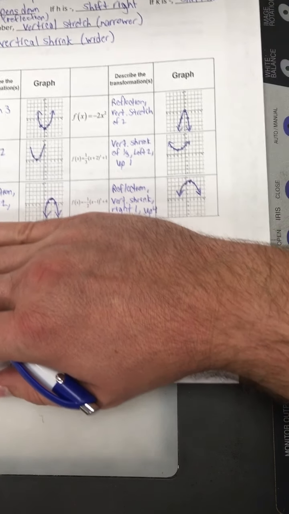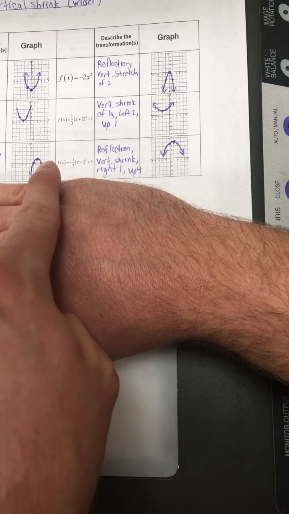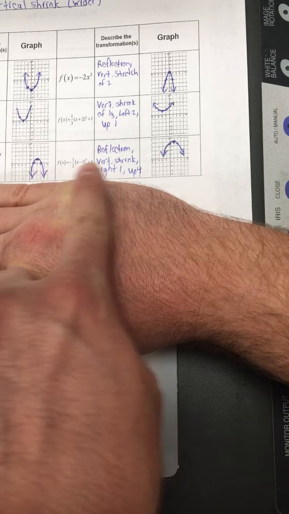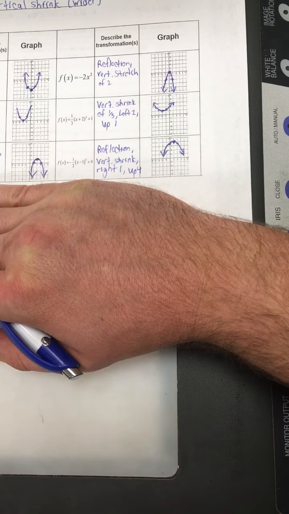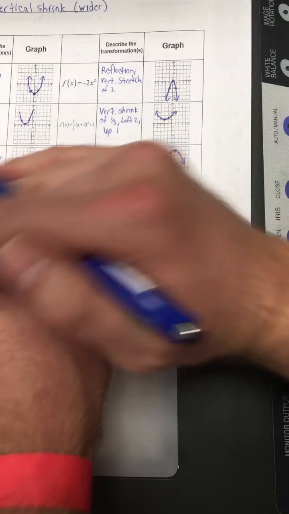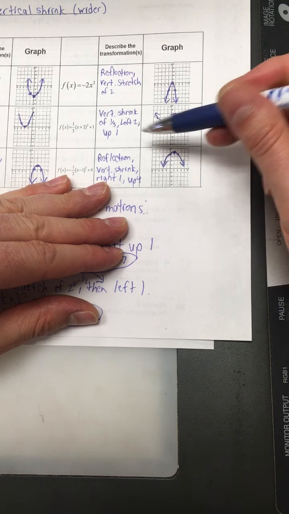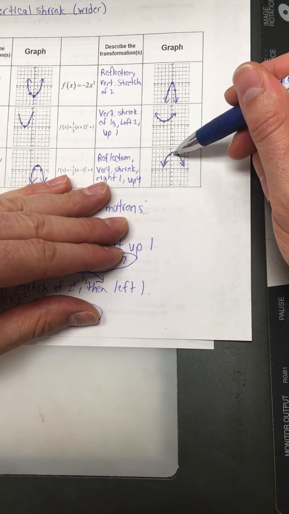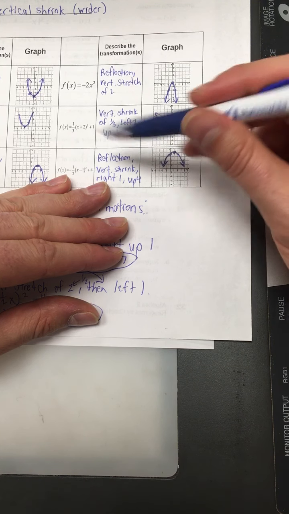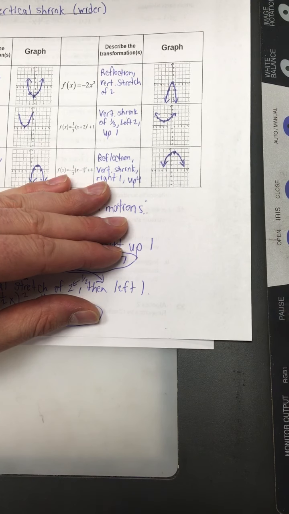And then the last one is probably the hardest one. All right, we've got a negative, which is a reflection. We have a fraction right there, so vertical shrink of 1/2. It's shifting to the right 1. It's shifting up 4. Okay, so my vertex is going to be over here. Go to the right 1, up 4, up here. And then from there, negative 1/2. That means I'm going to go down 1/2 over 1, both directions. So that's going to make that graph open a little wider than most of the others. Okay, so that's graphing the quadratic form.